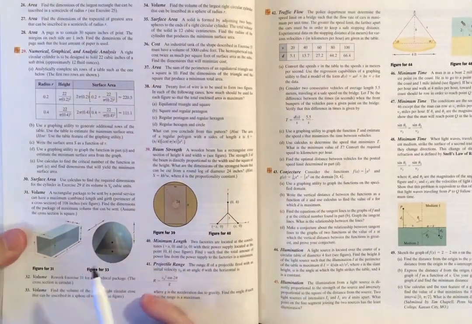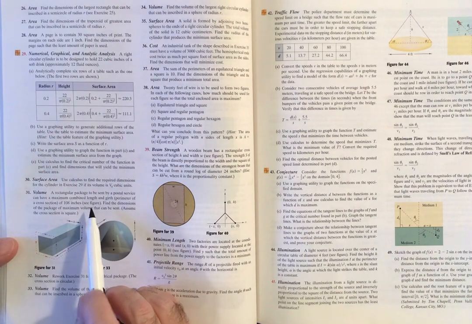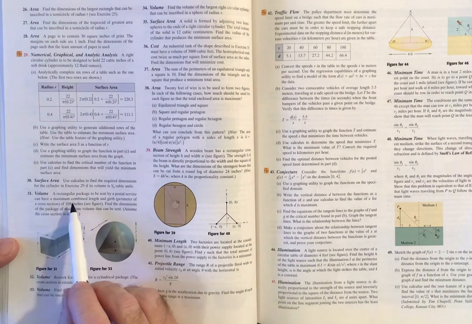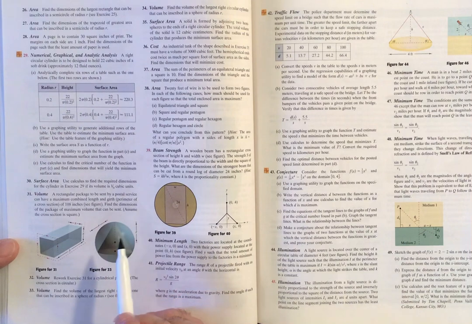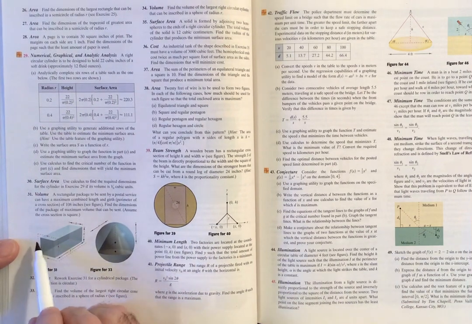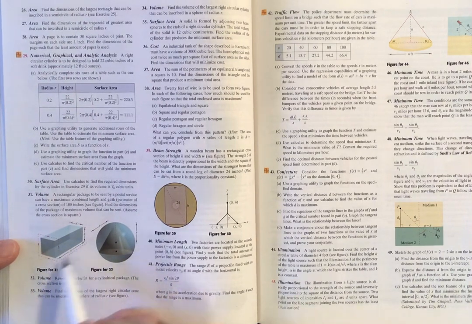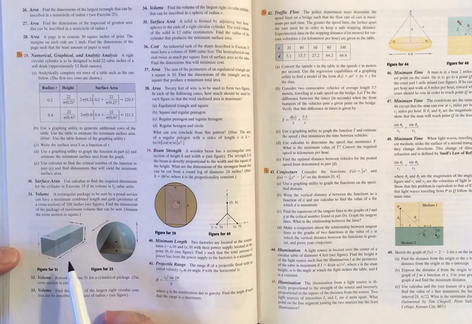For 31, they define what girth is. A rectangular package to be sent by the Postal Service can have a maximum combined length and girth. Girth is the perimeter of a cross-section. Remember, perimeter is given here in this red, so you would just add up those four sides and then add the length here. That has to add up to 108, so that needs to be in terms of x and y. And then, of course, volume.